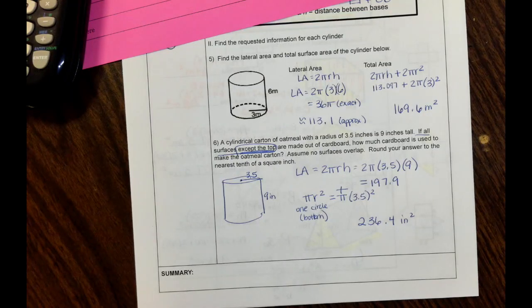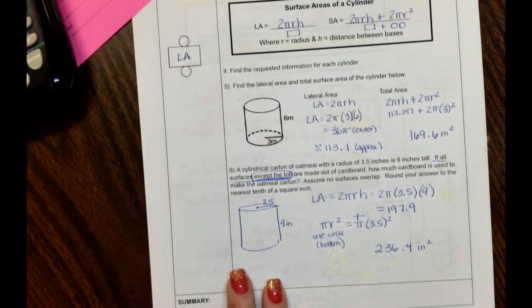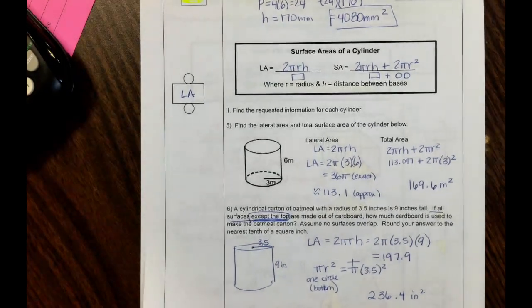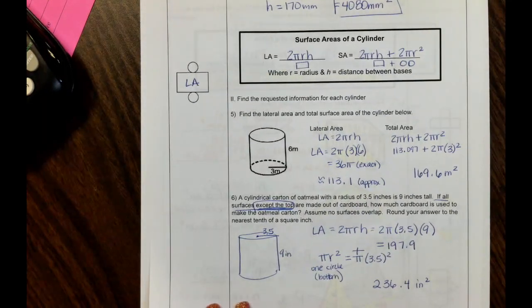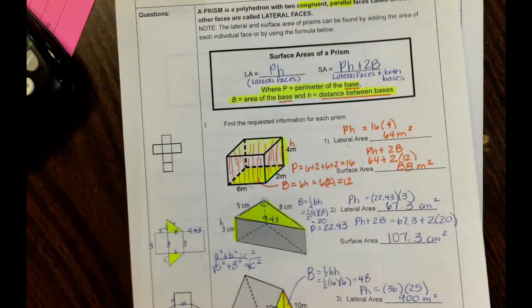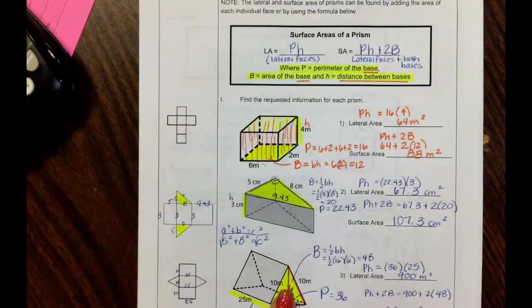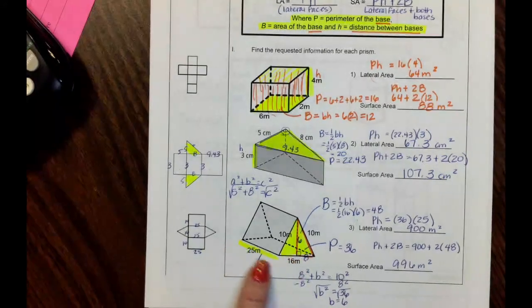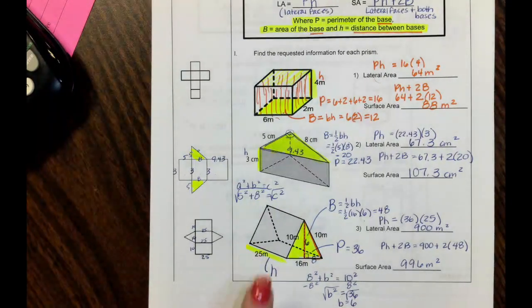Okay, it's all about the formulas. There are 2 bases in cylinders and prisms. The difference is what shape they are. You always want to be careful. Make sure you find the area of the base and the perimeter of the base. And then the h is the distance between the bases. That's where you have to be careful, is this h right here.